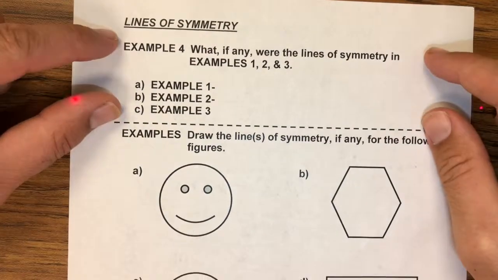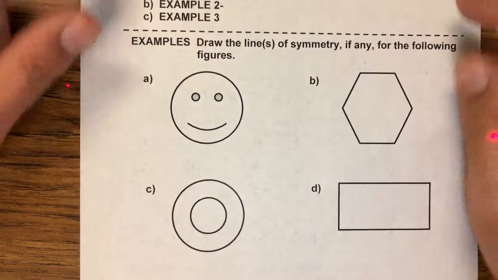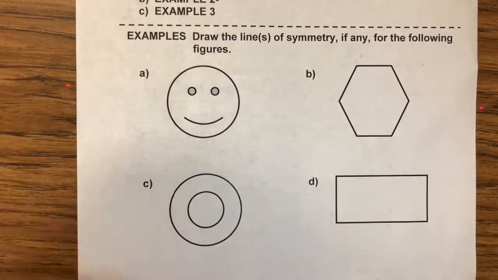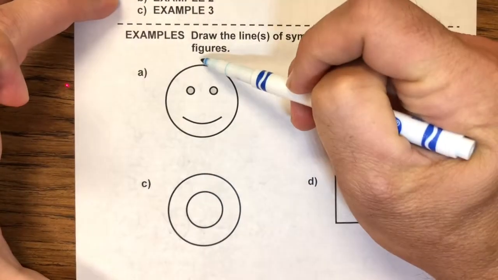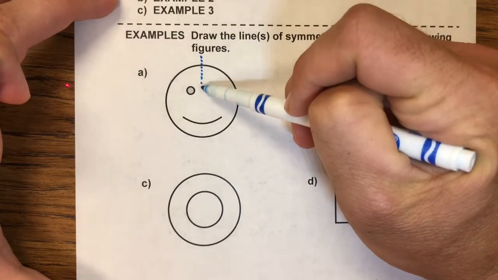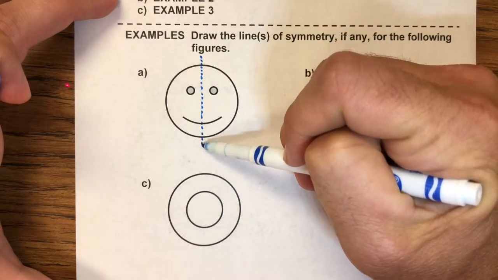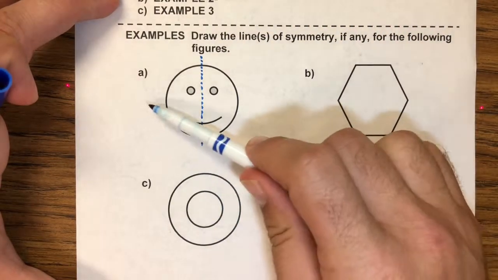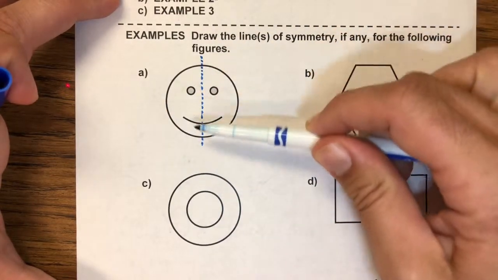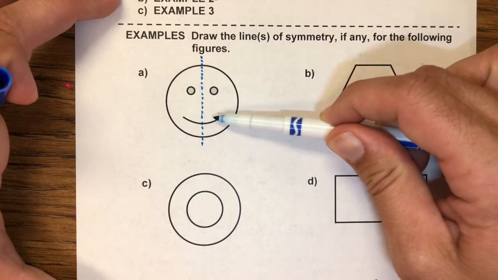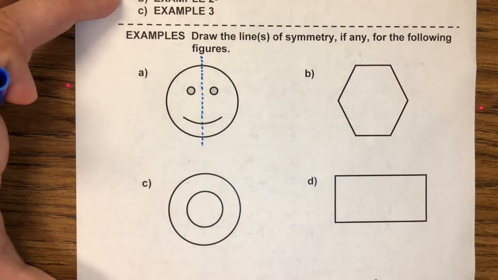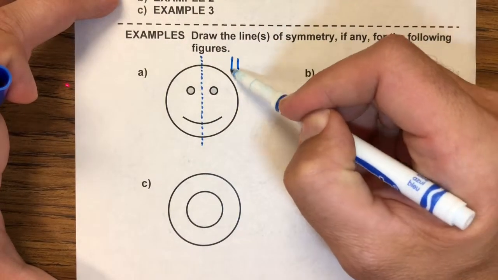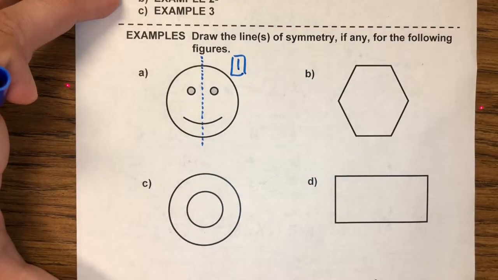Okay, we're going to come back to example 4. We're going to look at example 5 right here. One of several different examples is if you take a face and you have a line of symmetry that goes right down the middle there. That's one line of symmetry. We can't do a line of symmetry here because as we fold this over, the eyes would line up on the mouth. It's not an identical fold. So on this one, there's exactly one line of symmetry.